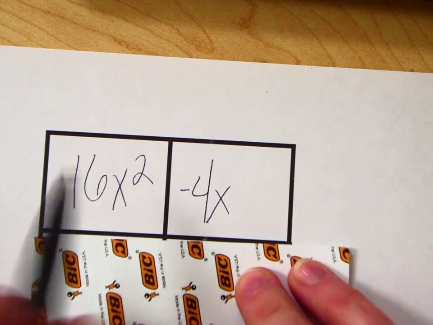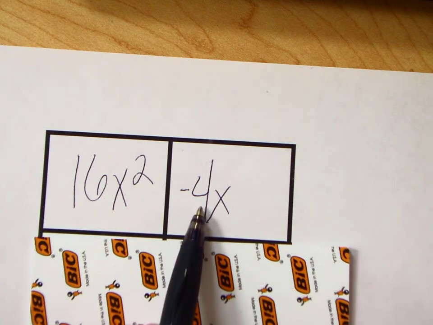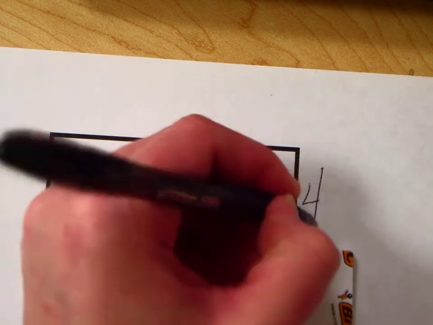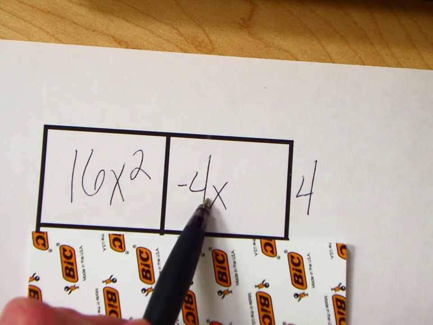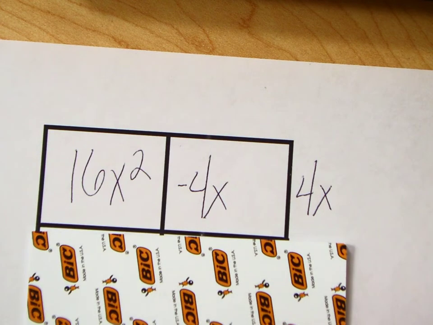Now we're going to do left to right. What number goes into 16 and 4? What's the biggest number? Now, I know 1 goes into 16 and 4, and 2 goes into 16 and 4, but 4 is the answer because 4 is the biggest number that goes into 4 and into 16. They each have an x, so we bring over an x.